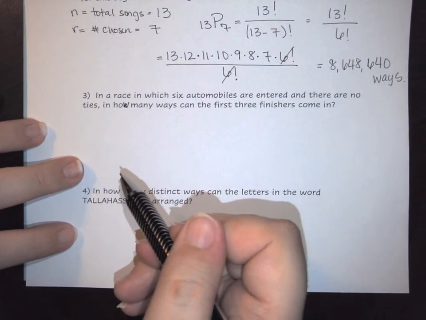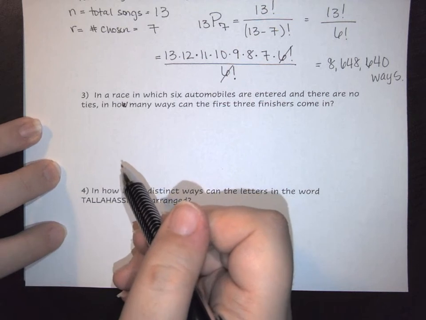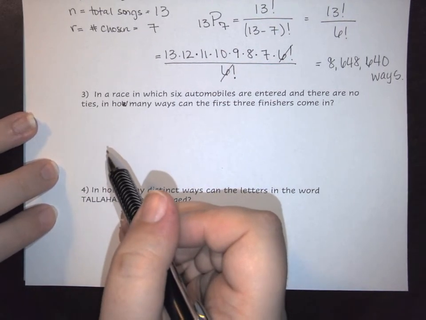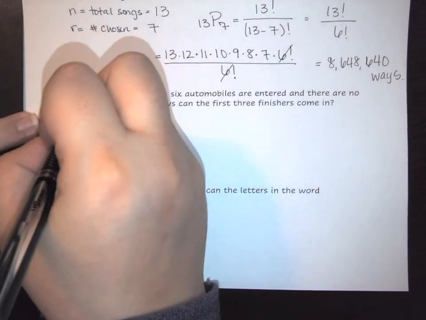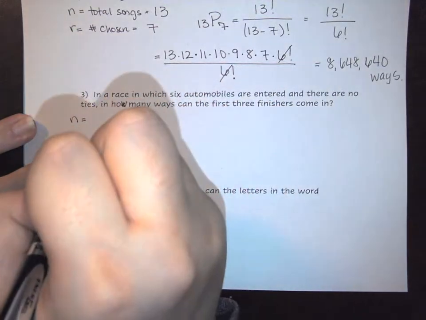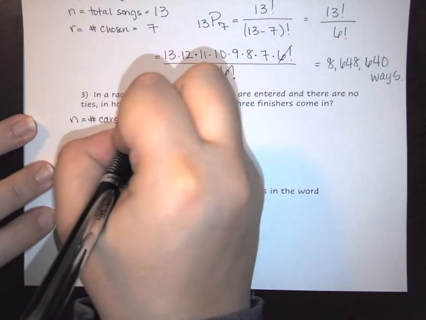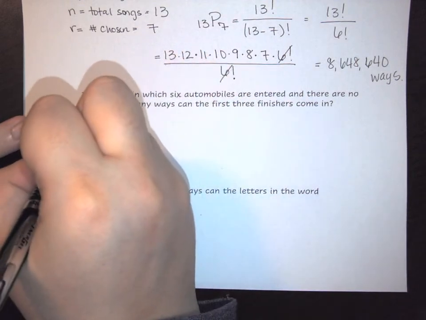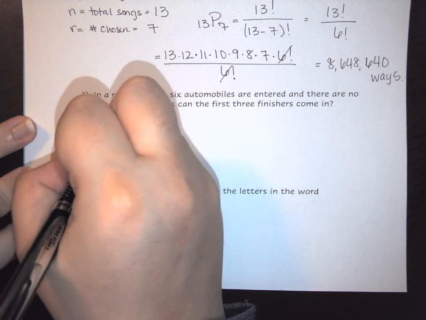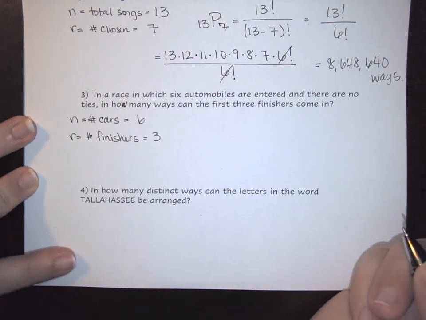Alright, here we have: in a race in which 6 automobiles are entered, there are no ties. How many ways can the first 3 finishers come in? So first and foremost, we have that n is going to be the number of cars. In this case it was 6. r is going to be the number of finishers, which in this case is 3.